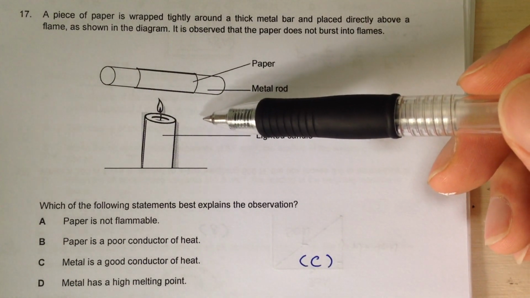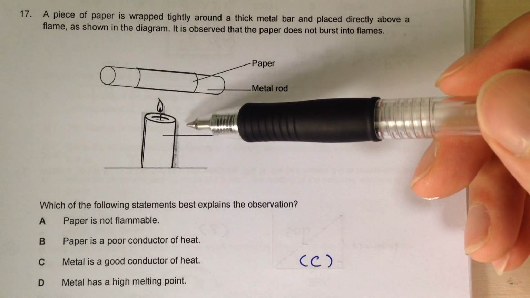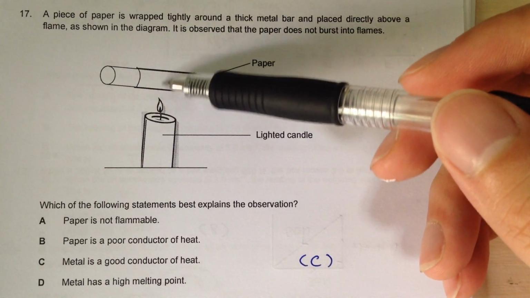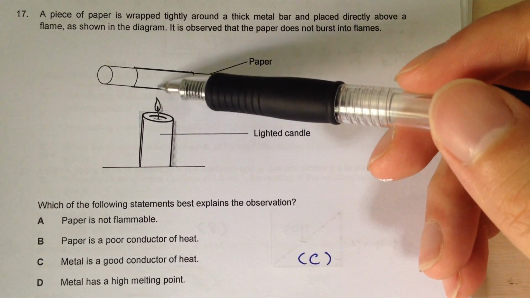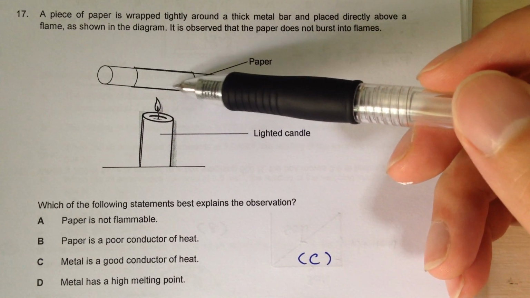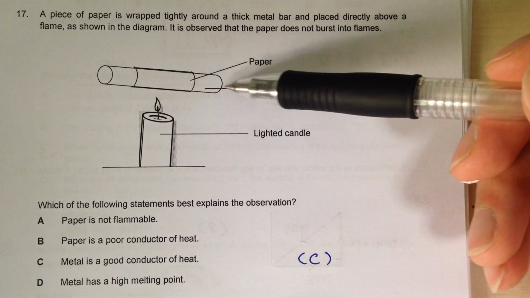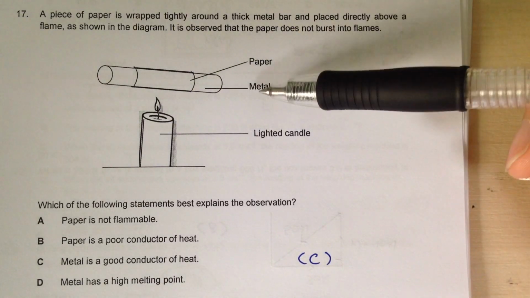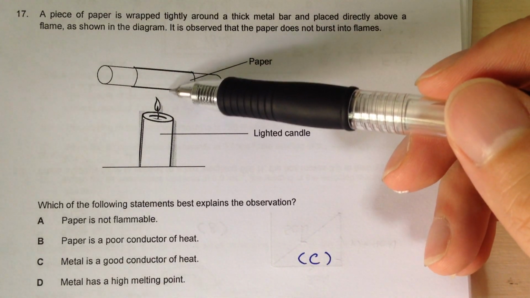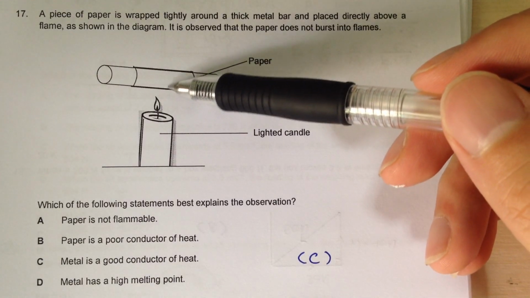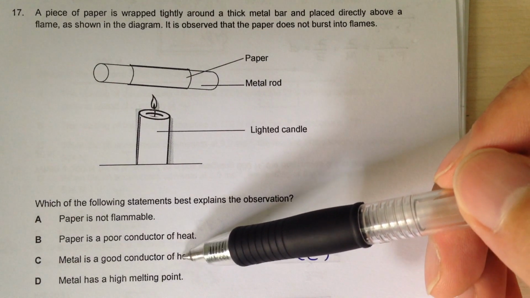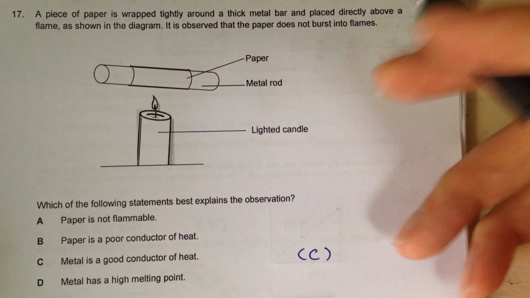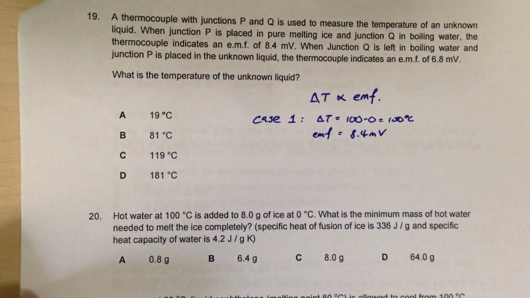Okay, down here, question 17 is about heat transfer. The reason the paper does not get burned is that whatever heat energy is supplied to the candle is being conducted away from the paper and to elsewhere. That's why the paper doesn't get that increase in energy, because all the energy is being conducted away. So therefore it's because of C, metal being a good conductor of heat.